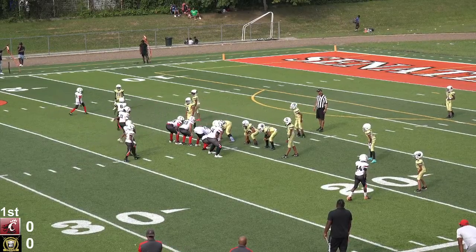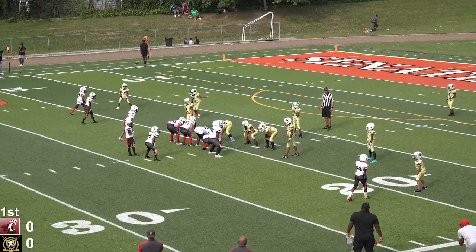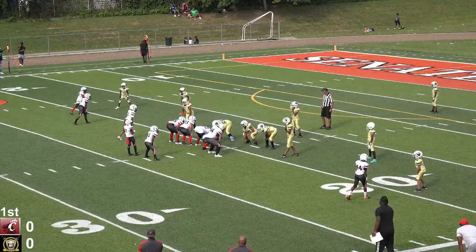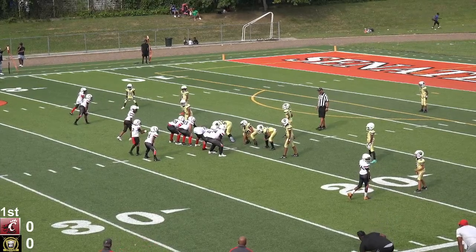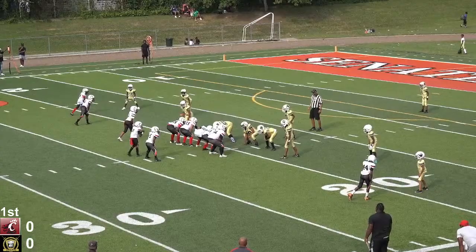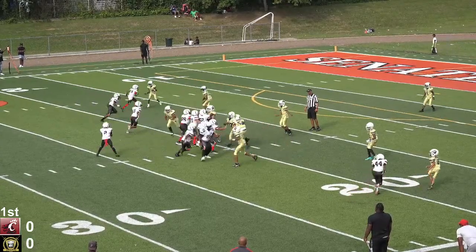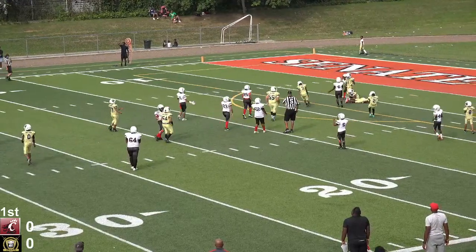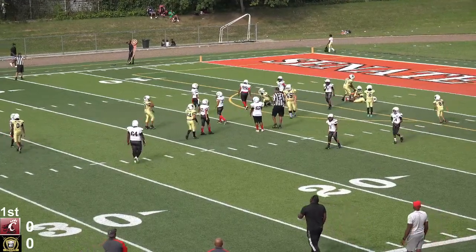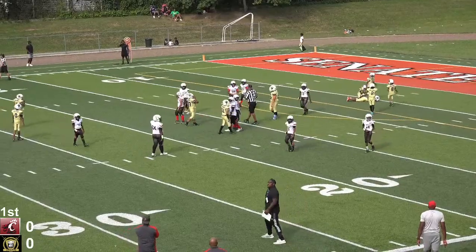Stevens switches the formation again. Stevens looks to the sideline for the call. Stevens takes the snap. He drops back to pass. He throws it up and is almost intercepted again.